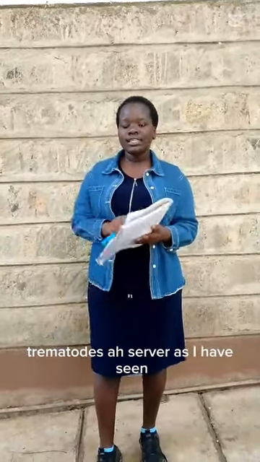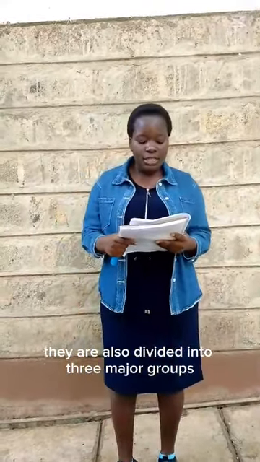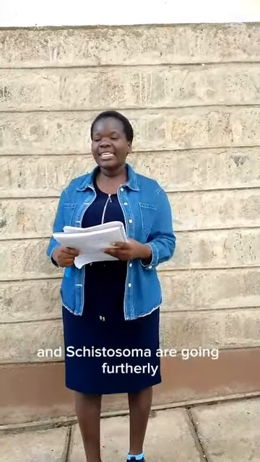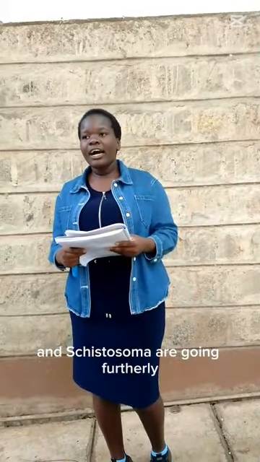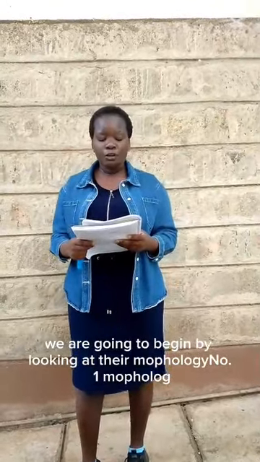Trematodes, just as I have said, are also divided into three major groups, which are the clonorchis, paragonimus and schistosoma.